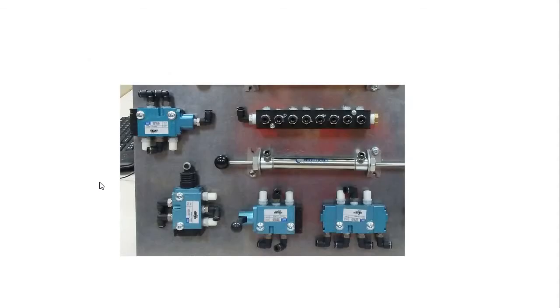Right here I have enlarged a section of our pneumatic training board, and these are the actual 4 different valves that we use on that board. We have this one here, which has a spring return on this side, and it's got an external pneumatic pilot on this side, and you will learn about that.